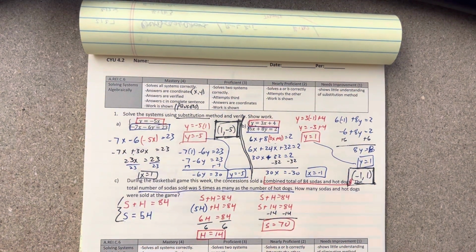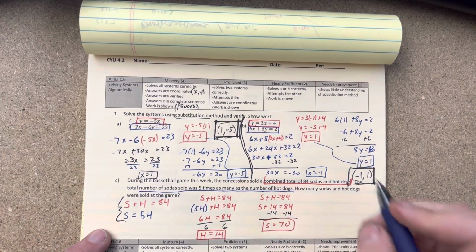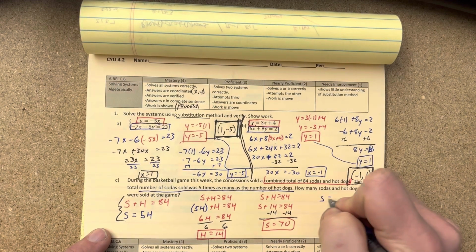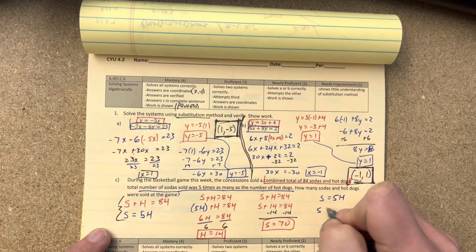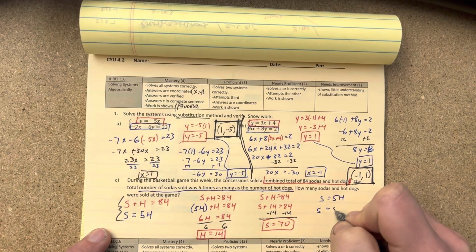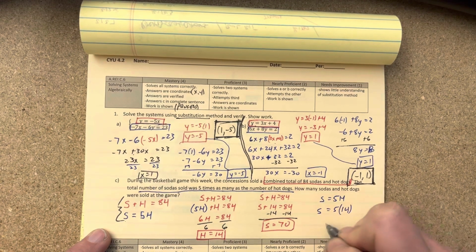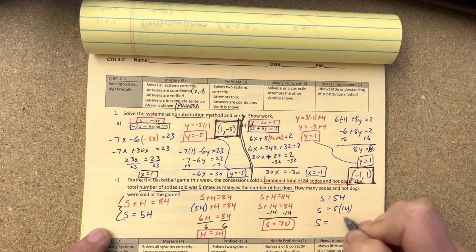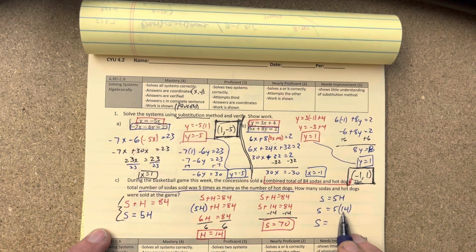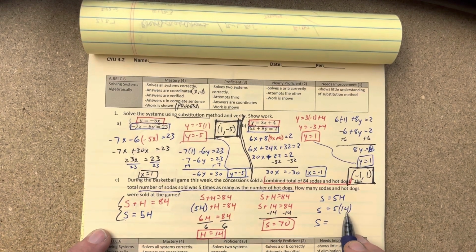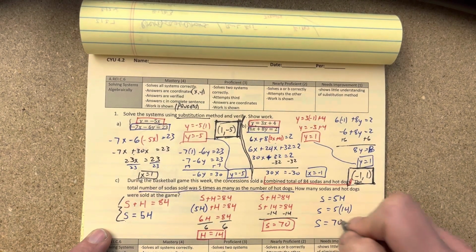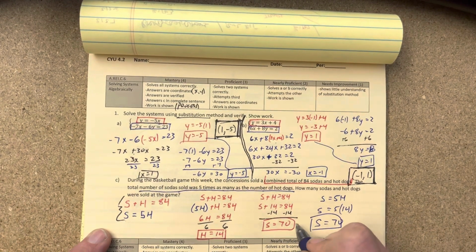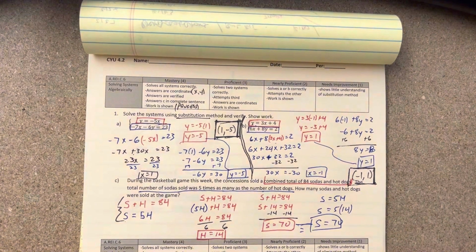Let's play the same game with the blue equation and hope that we find that S equals 70. Blue equation is S equals 5H. So S equals 5 times 14. S equals 5 times 10 is 50. 5 times 4 is 20. 50 plus 20 is 70. Great, and these are the same. That's good news. So we're not quite done.